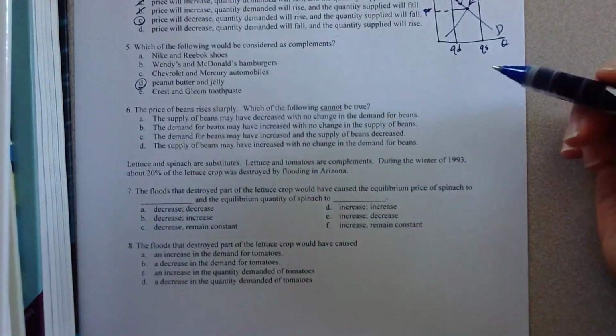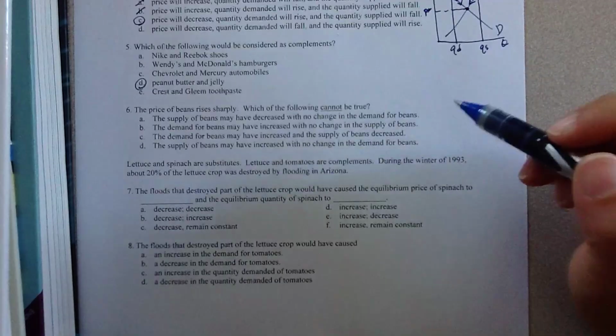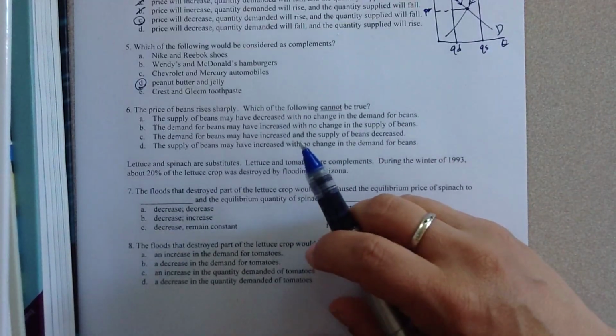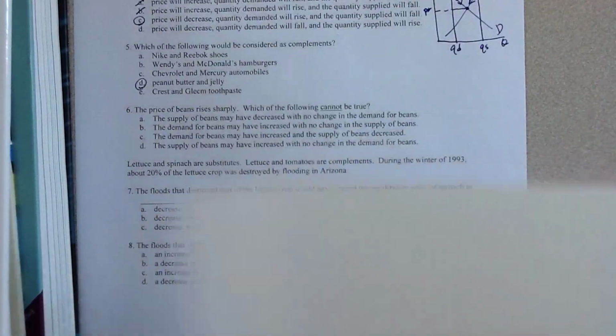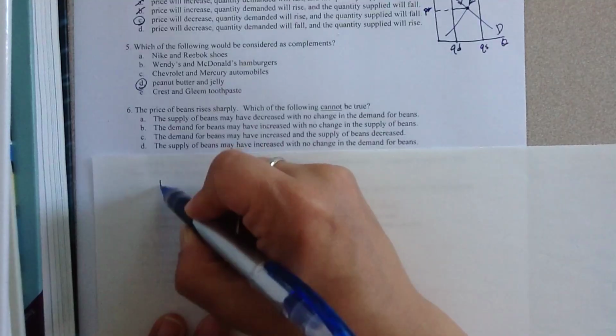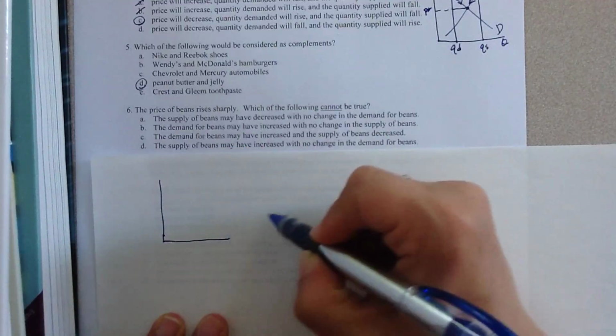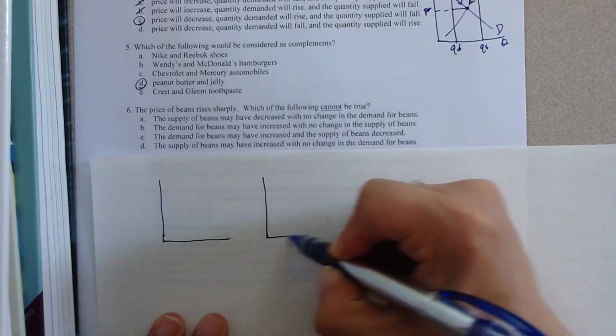Okay, the price of beans rises sharply. What cannot be true? So there's a bunch of different scenarios here. I'm actually going to put in a different piece of paper so I can draw new things. So we could draw all 4 of these.